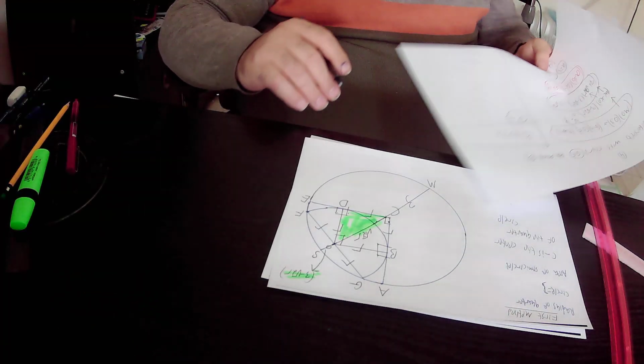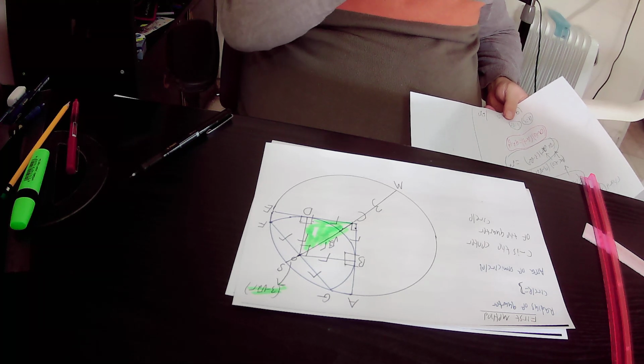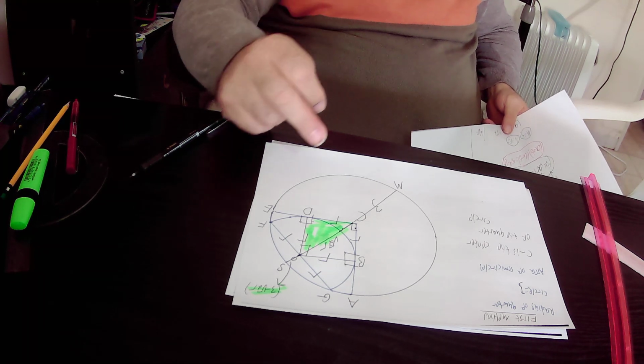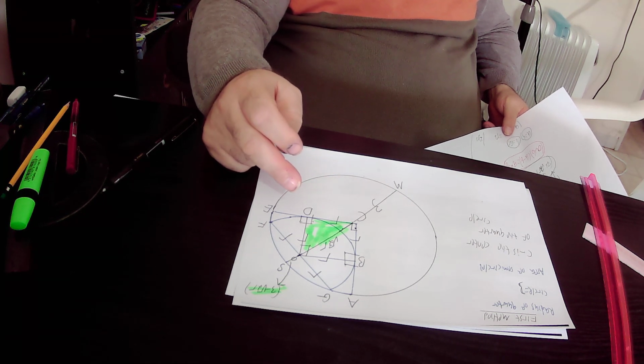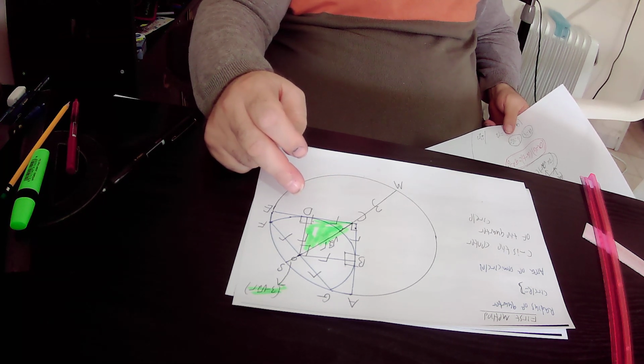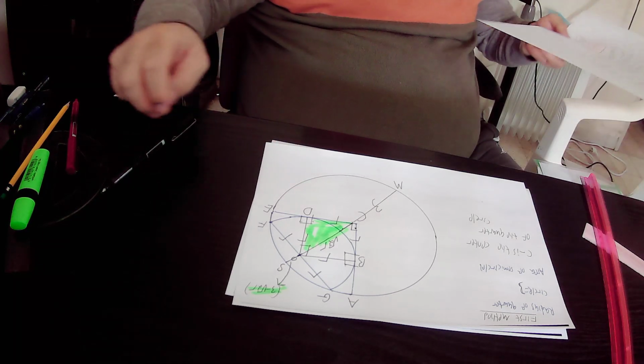What is the area of the semicircle? The area of the semicircle equals the area of the circle over 2. That is to say, it equals pi r squared over 2.